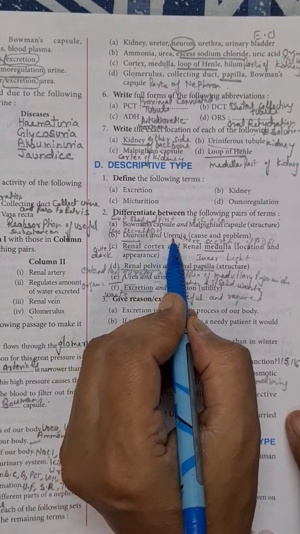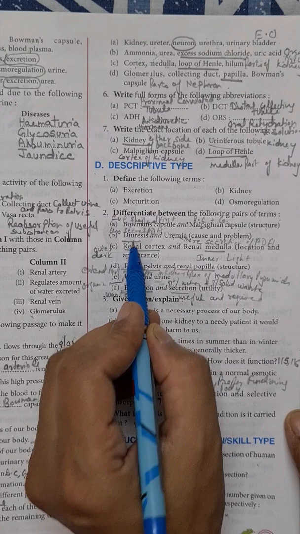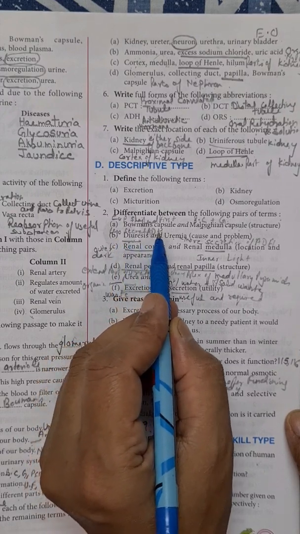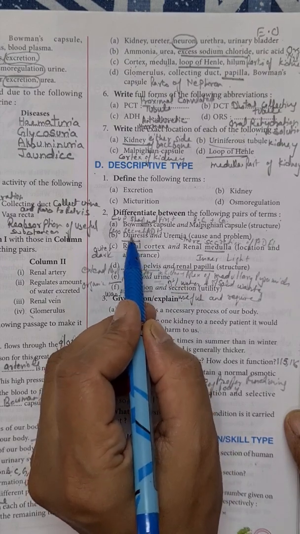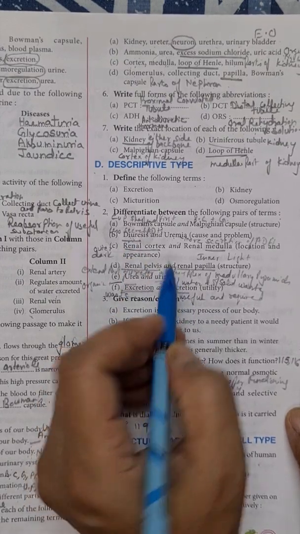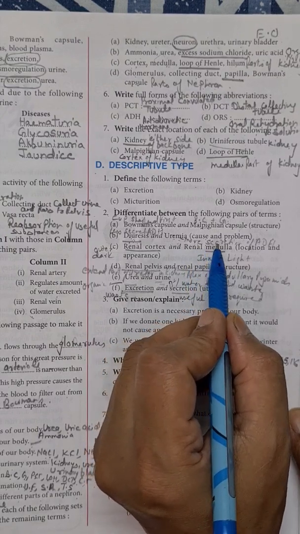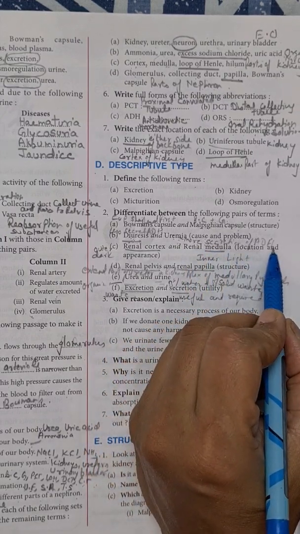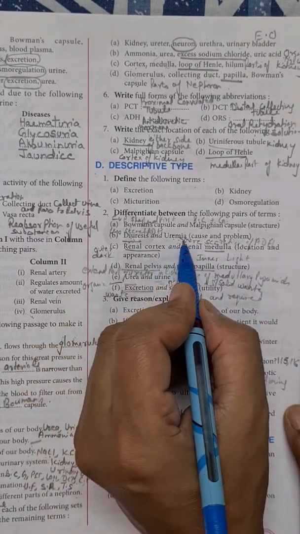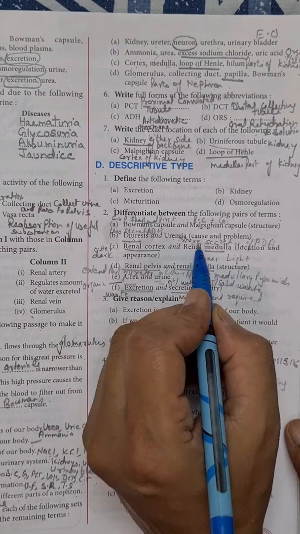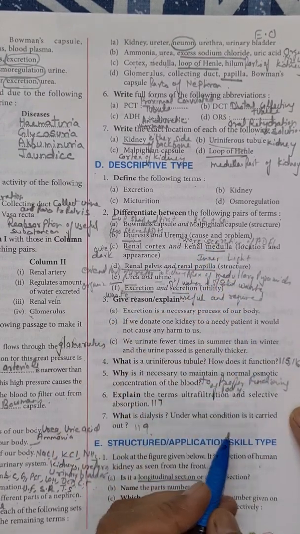Diuresis and uremia, cause and the problem. Diuresis is caused by the less secretion of antidiuretic hormone. It increases the production of urine. And uremia is due to more secretion of antidiuretic hormone and it decreases the production of urine and also results in absorption of urea from the urine into the blood.